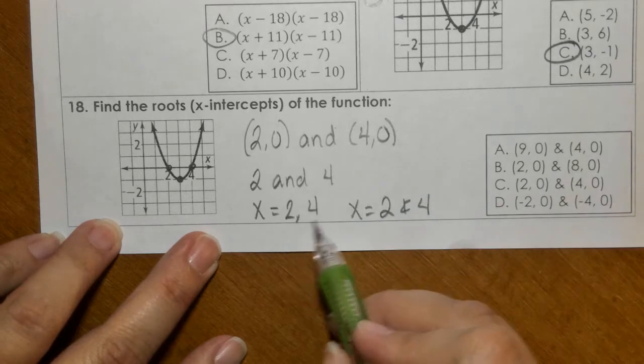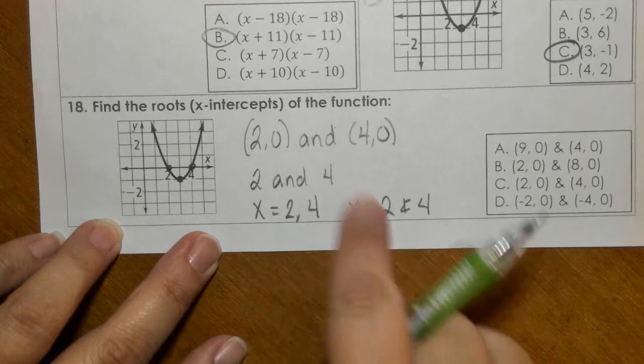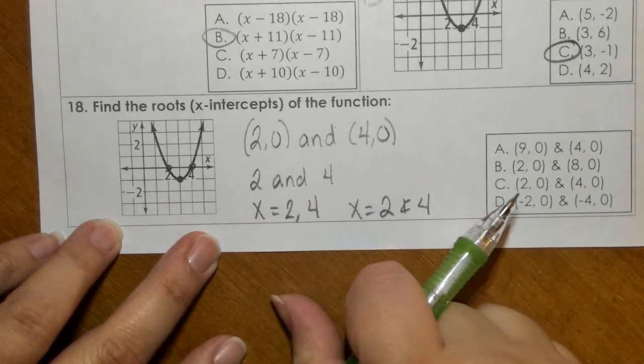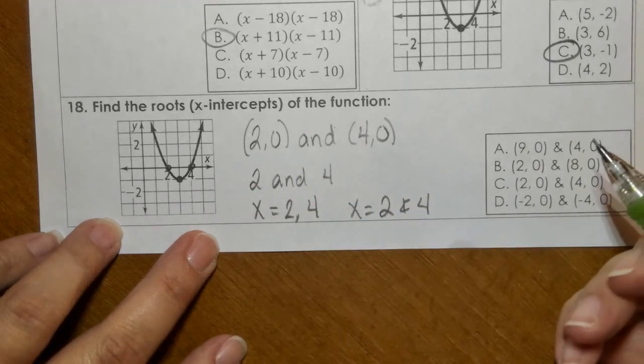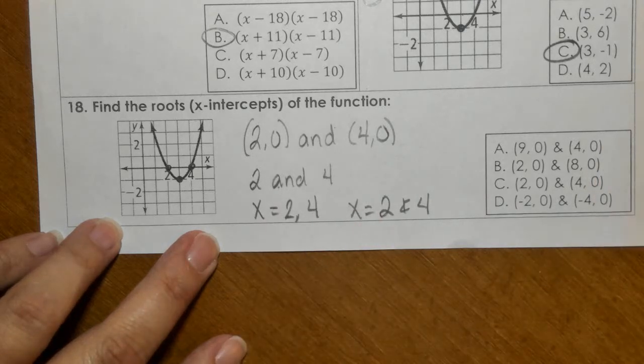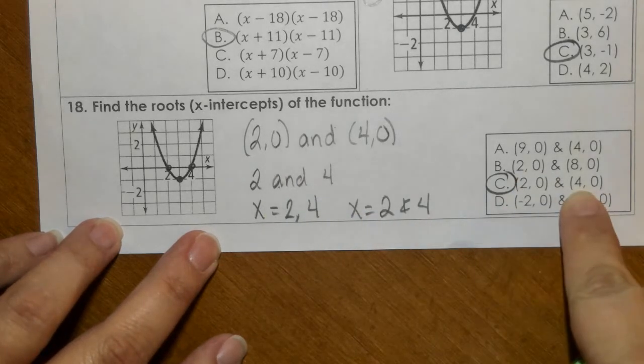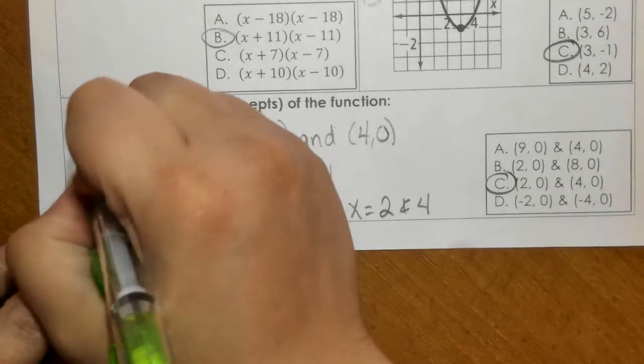You just can't put parentheses around the 2 and 4 when you write x equals. So either of these are completely acceptable. I think on the final you will see it written maybe this way, but you're able to write it different ways. For this purpose, we would use C, (2, 0) and (4, 0).